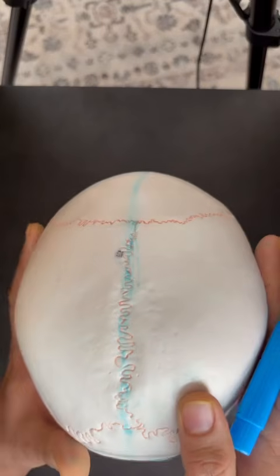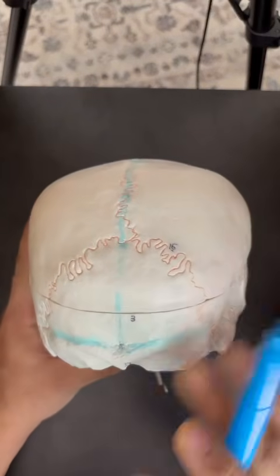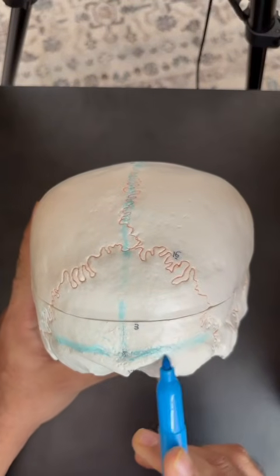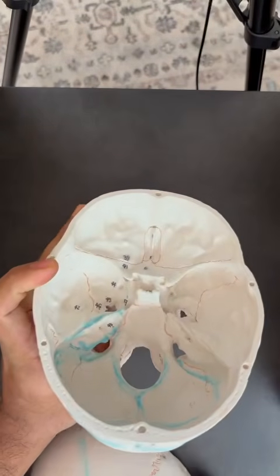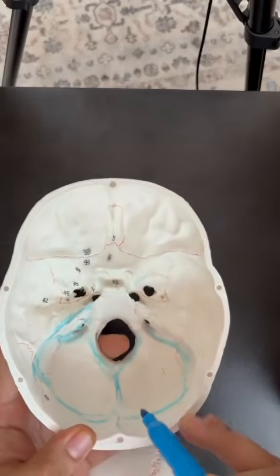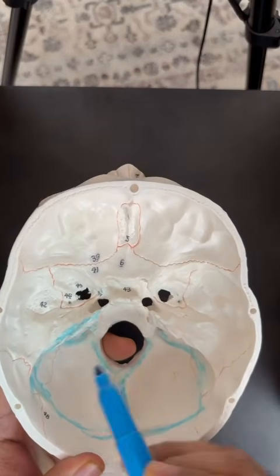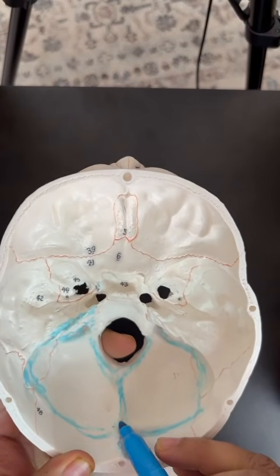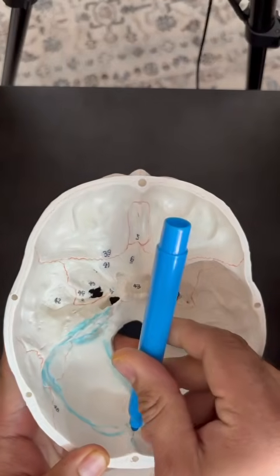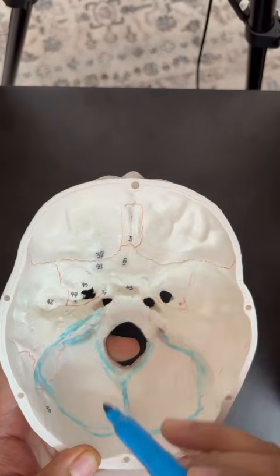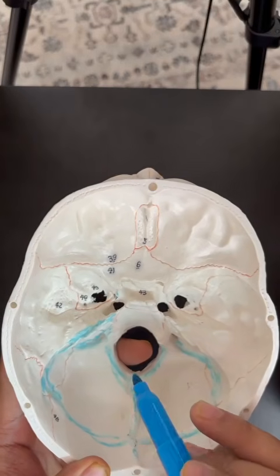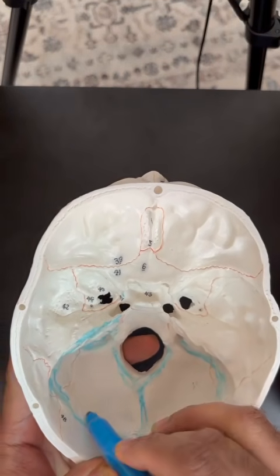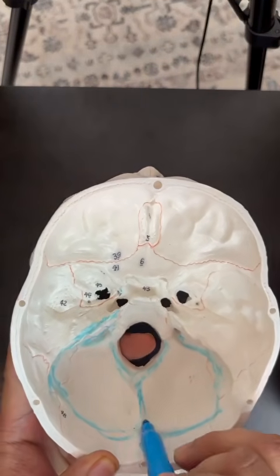Now this superior sagittal sinus drains into the transverse sinus. So these are the transverse sinuses. Now if I open this, if you see that these are the transverse sinuses, they also have connection with the straight sinus. So if I put this pen like this, in the air there is the straight sinus. Now the straight sinus also drains into this transverse sinus.